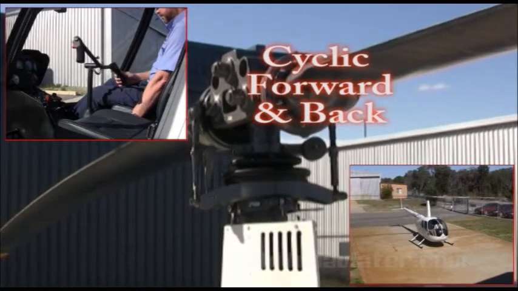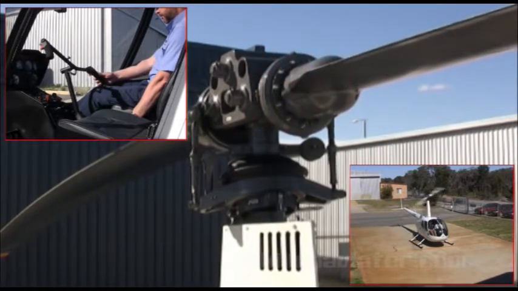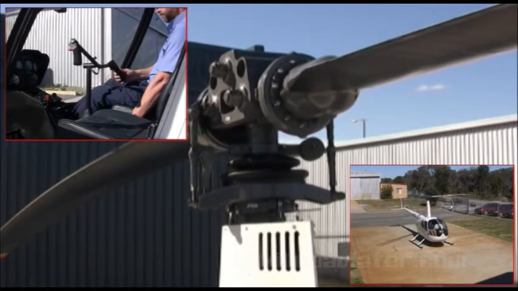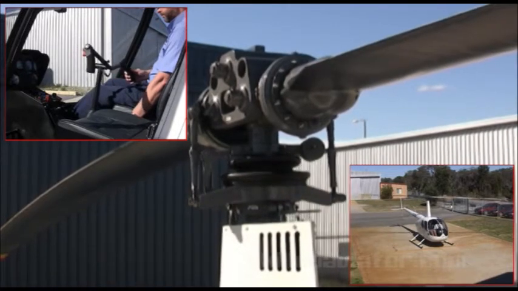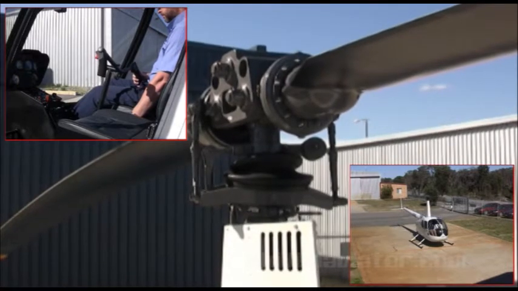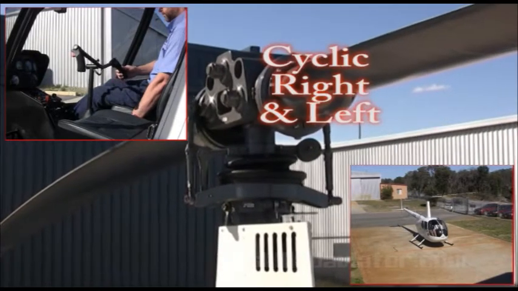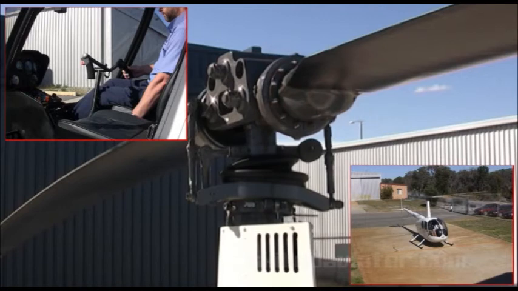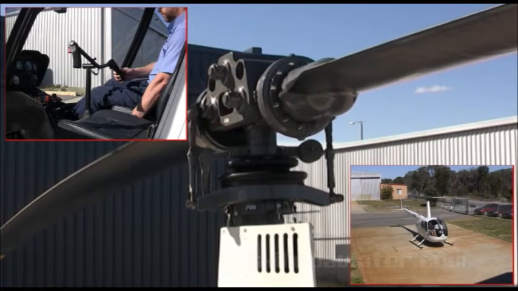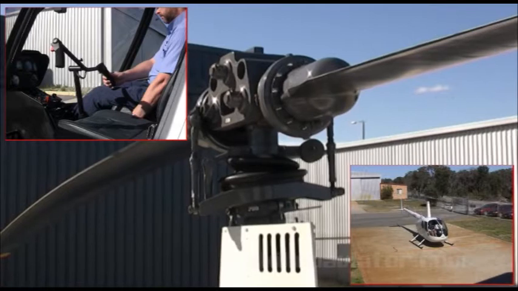Okay, now let's take a look at this in action. Now here we can see the pilot pushing the cyclic forward. The rotor disc tilts forward, which produces thrust in the forward direction. The pilot then moves the cyclic back, which tilts the rotor disc back. The next cyclic input is to the right, causing the rotor disc to tilt to the right. Finally, he moves the cyclic to the left, causing the rotor disc to tilt to the left.